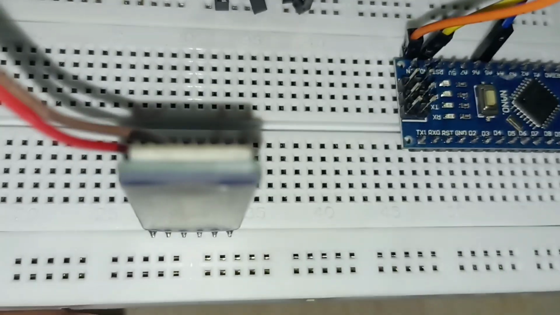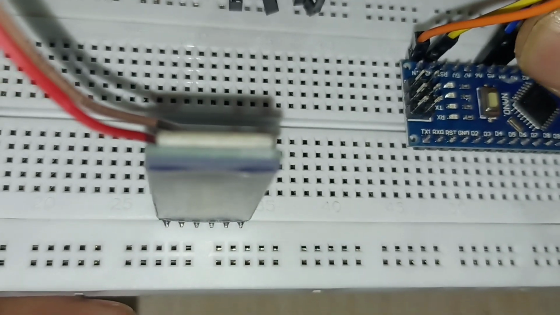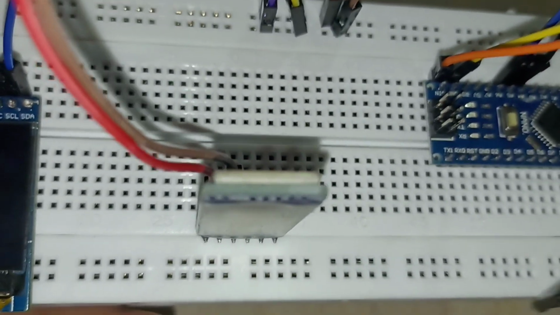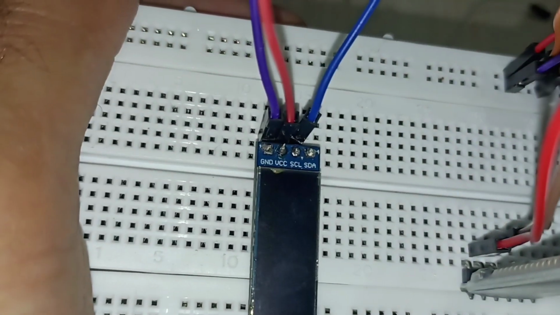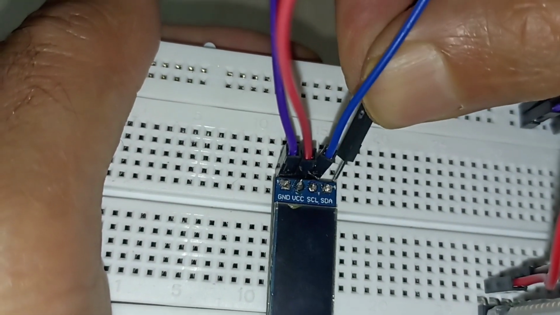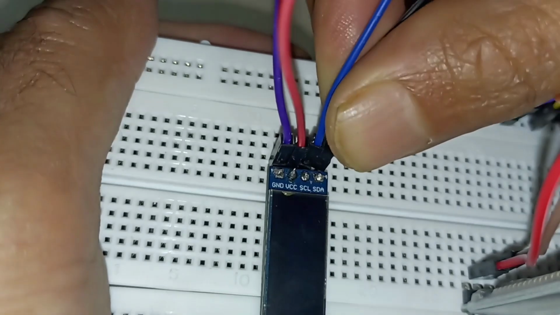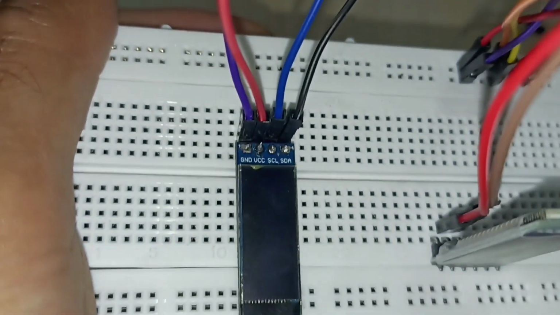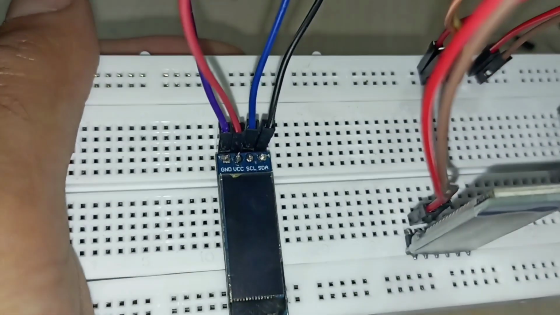Similarly, connect the A4 pin here. Connect pin A4 to the SDA of the OLED display. So our connection diagram is ready here.